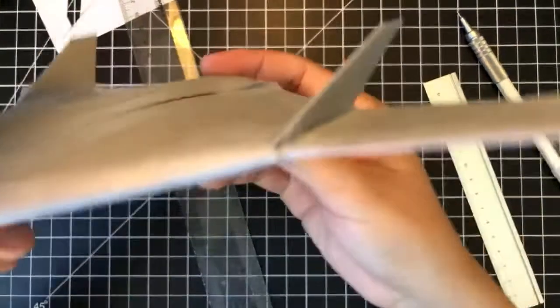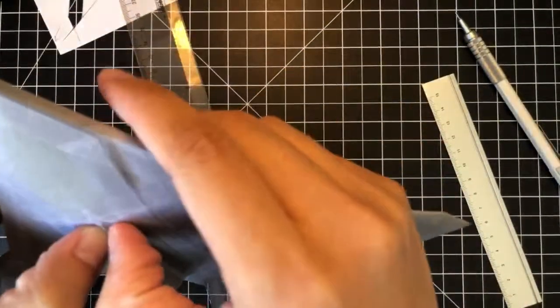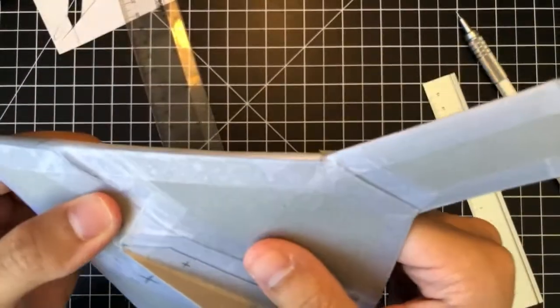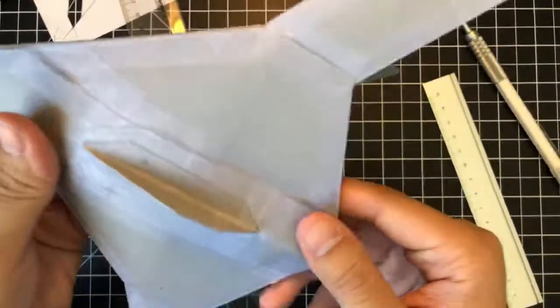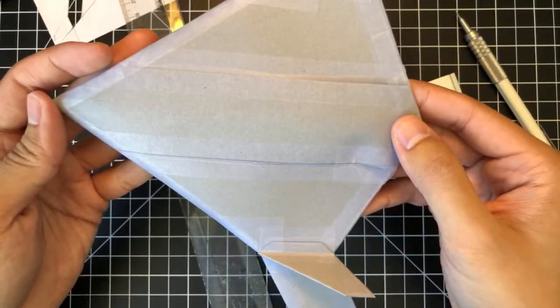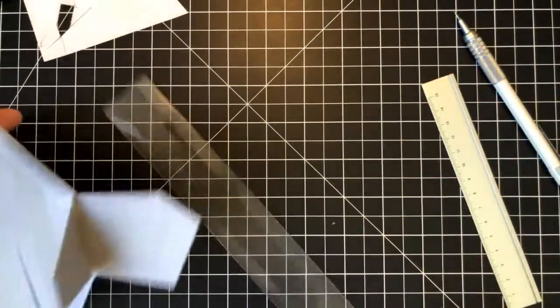So as of now, I think it's ready to fly, but since we want it to be a little bit more reinforced, I am going to spend some time to laminate this. Yeah, just go ahead and do that.